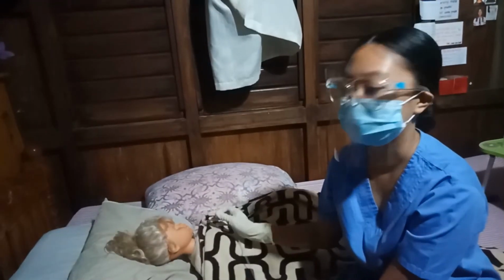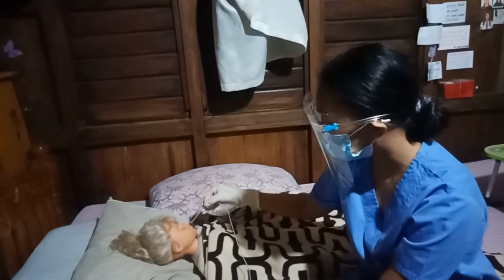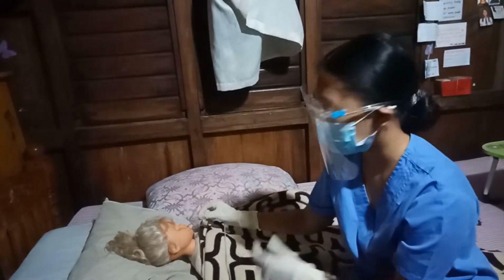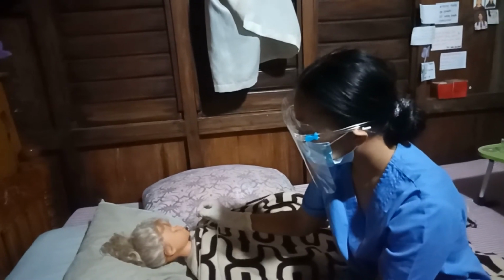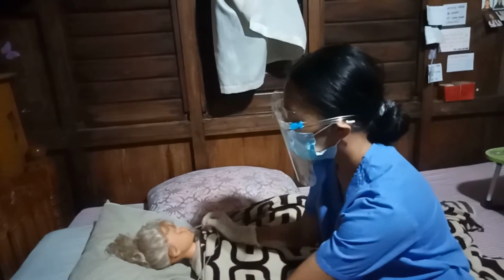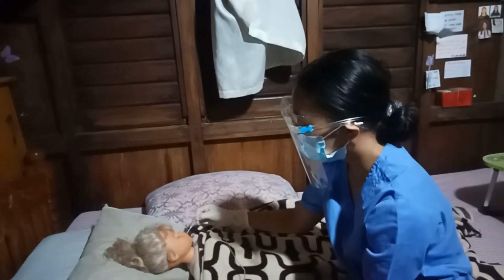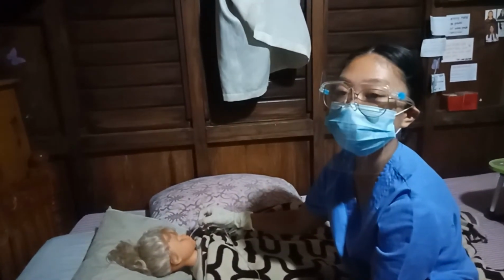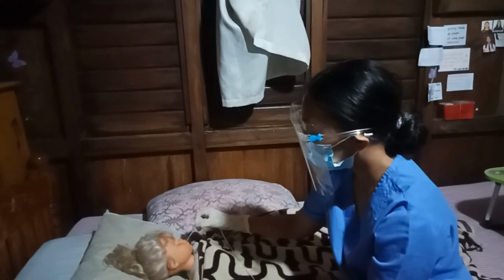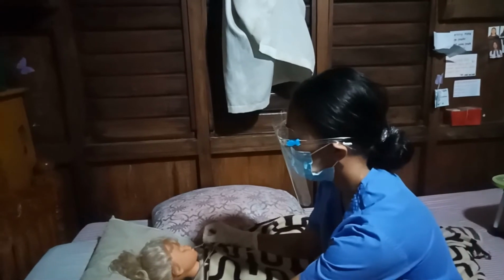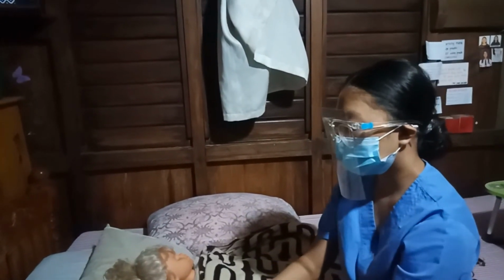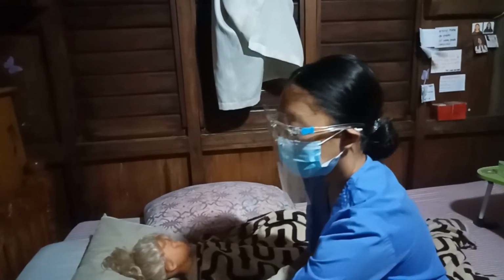After 30 seconds, we need to suction also the oropharyngeal of the newborn. So assume that I am inserting also. This is the side of the mouth. Side insert. Then suction. And again, at the side, under or at the side of the tongue. Okay. Suction. Okay. Then monitor the baby.